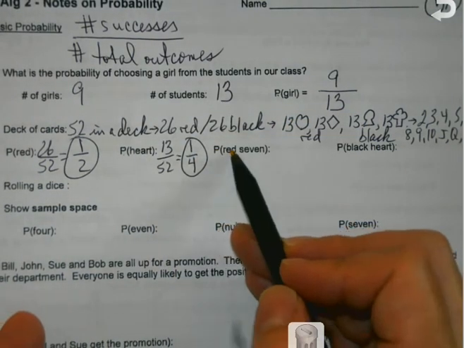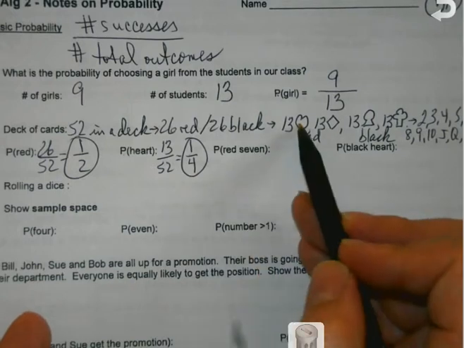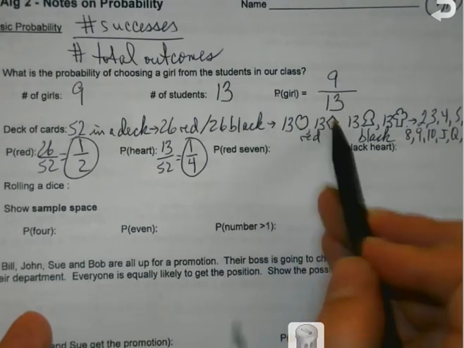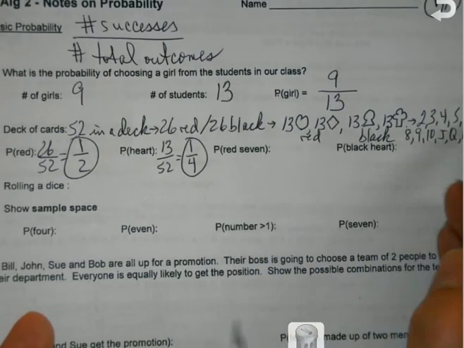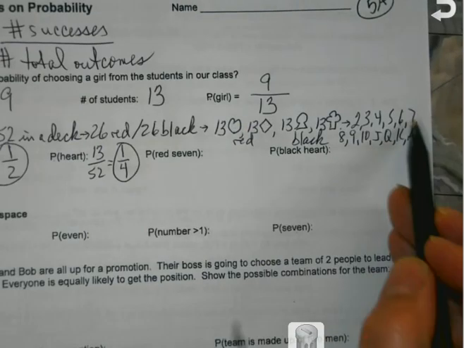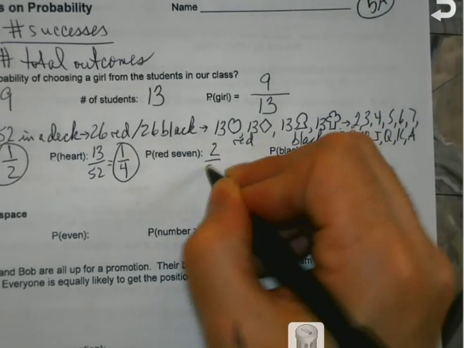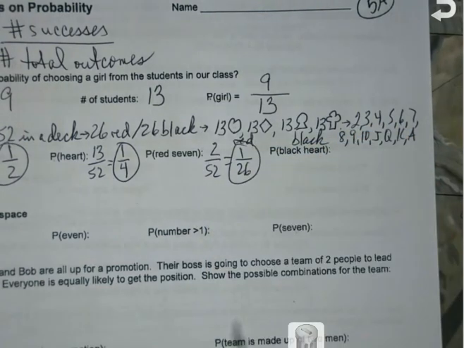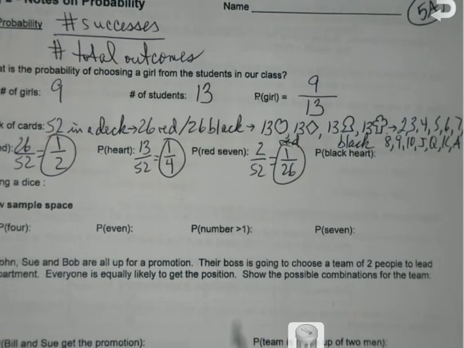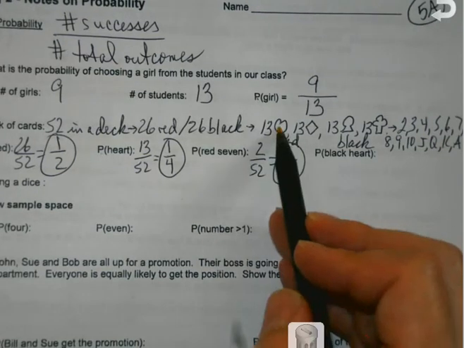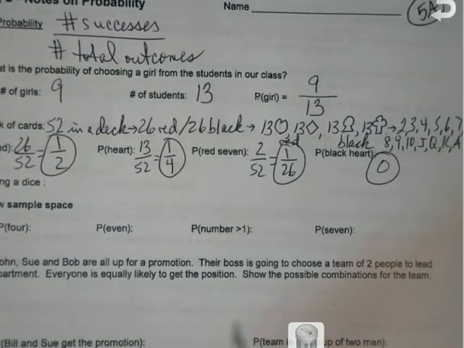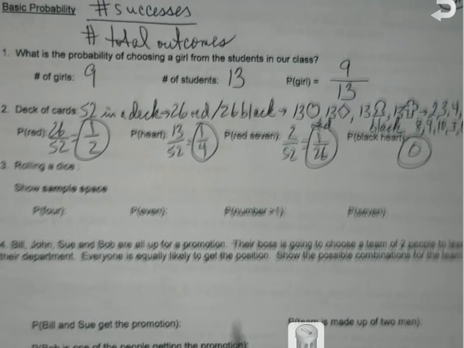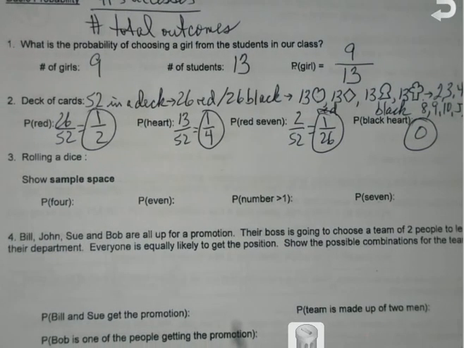Probability of a red 7. Well, there's diamonds and hearts, so there's 2 different ways I can get a 7, because these cards are in every suit. So a 7 of hearts, a 7 of diamonds means there's 2 chances out of 52, not too great, or 1 out of 26. And then finally, a black heart. You're like, wait a minute, hearts are red. They're not black. You're right. No chance of that happening. Probability of 0. And I go, okay.